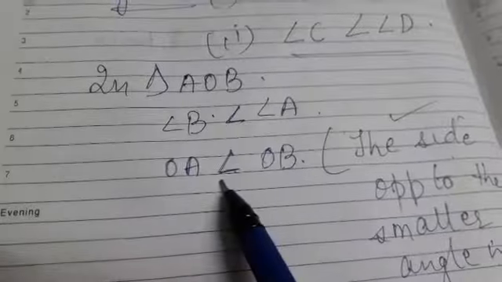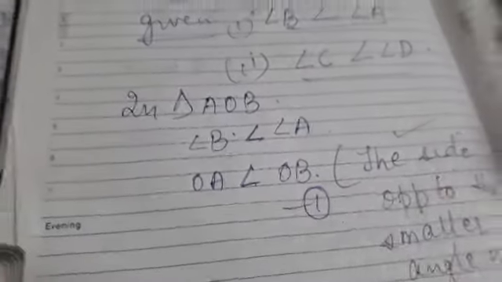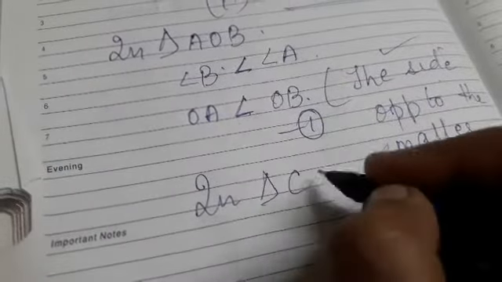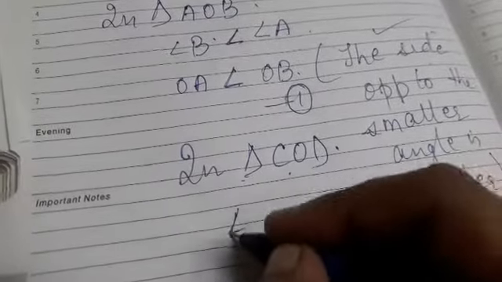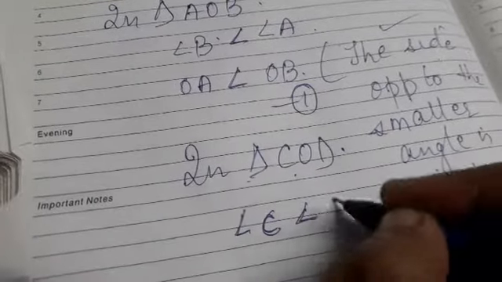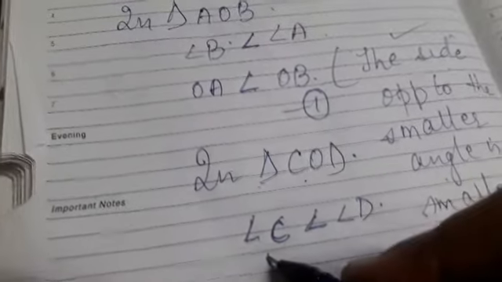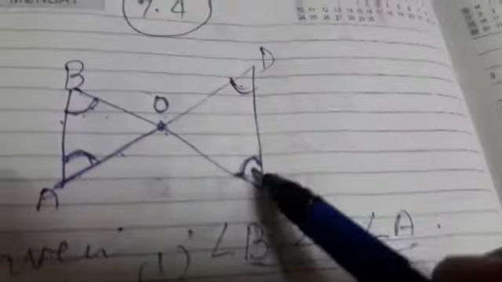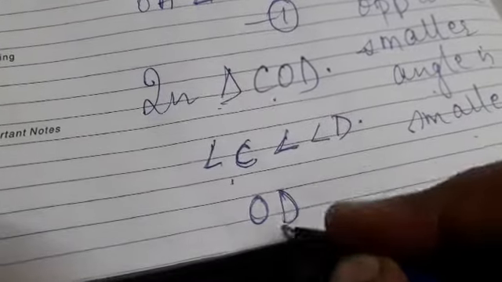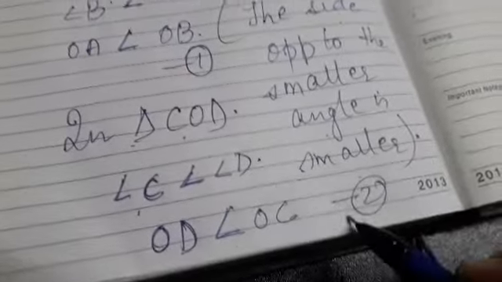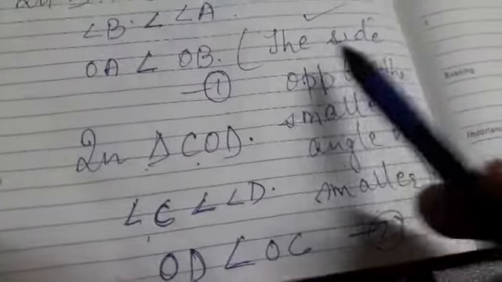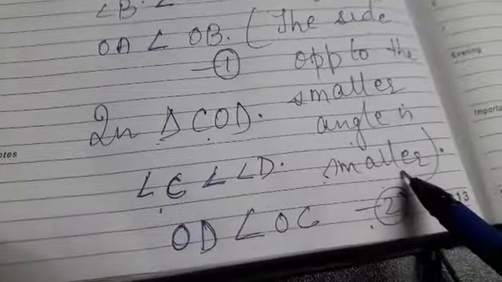I have written this as condition 1. Now same in triangle COD, which is the smaller angle? Angle C less than angle D. What is the side opposite to angle C? This side, OD. So I will write OD is less than OC. This is condition 2, and the same reason, that the side opposite to the smaller angle is always smaller.